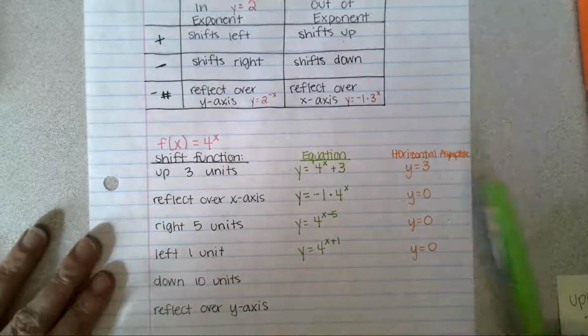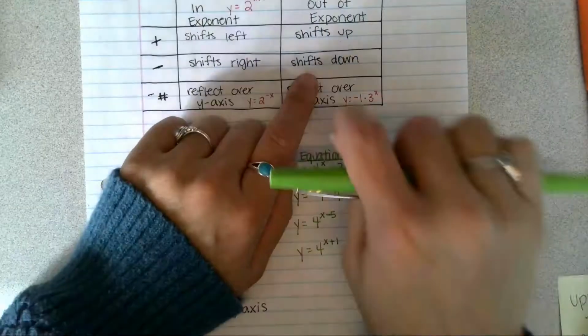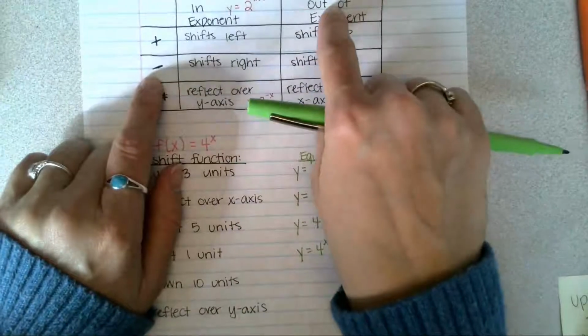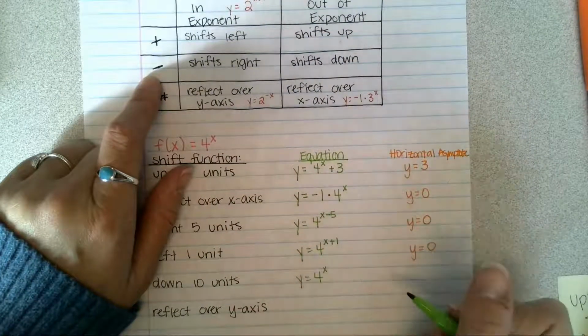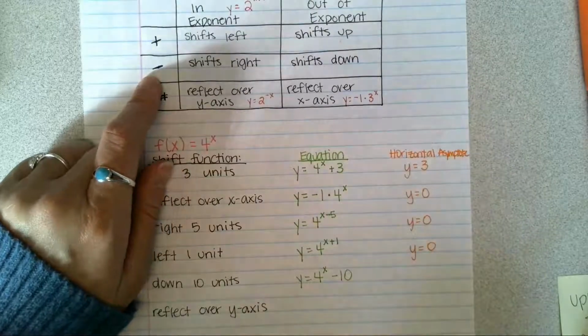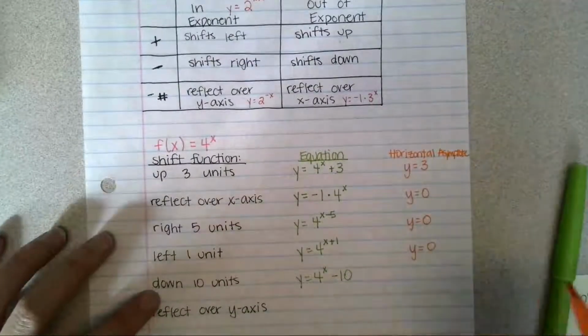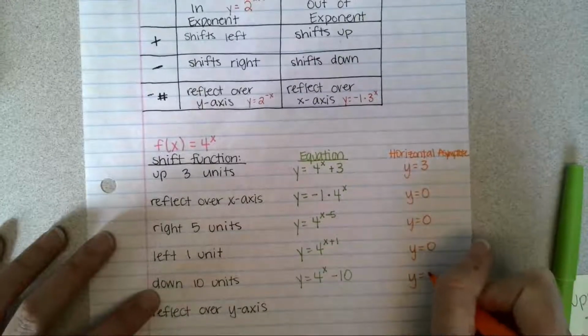All right, down 10 units. Down is here. Down is subtracting out of the exponent, so y equals 4 to the x, and then I'm subtracting 10 on the outside. And because I've moved it down, that means my horizontal asymptote's also moved down, so that is at y equals negative 10.